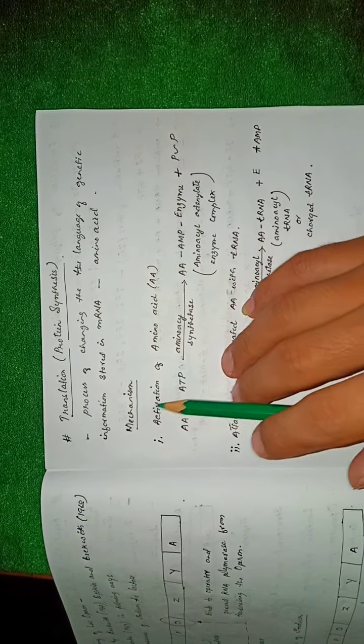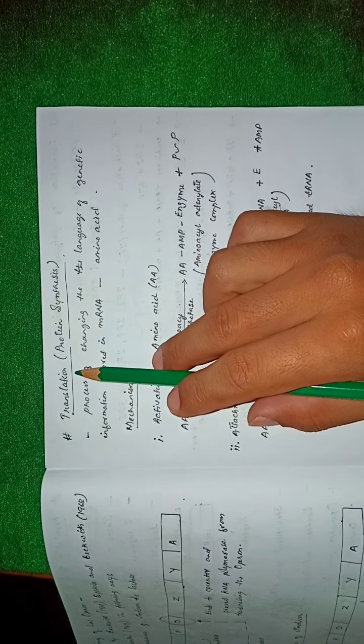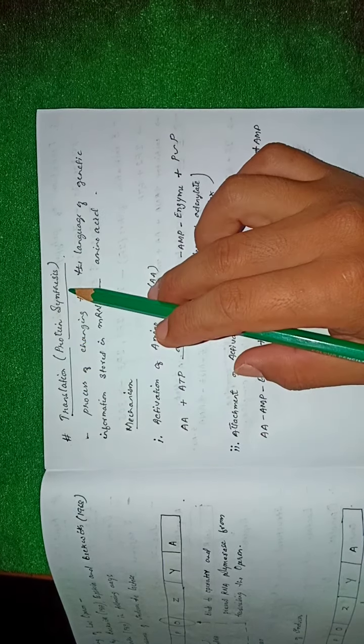Hello, we shall be studying the topic translation, or protein synthesis. Translation can also be called protein synthesis. Now, what do we mean by translation?